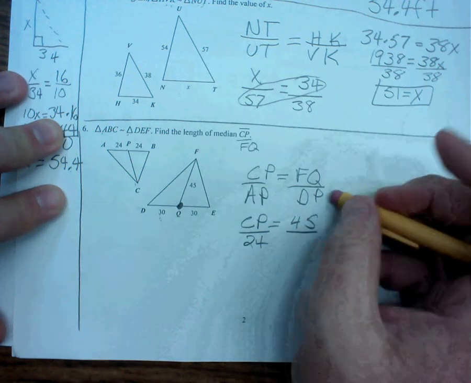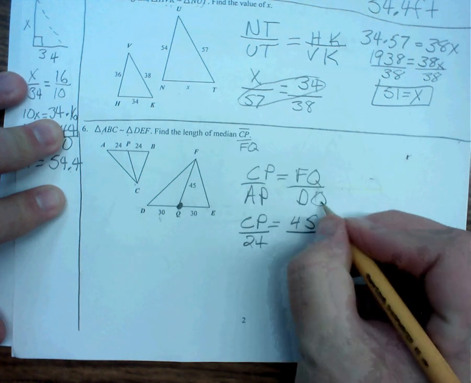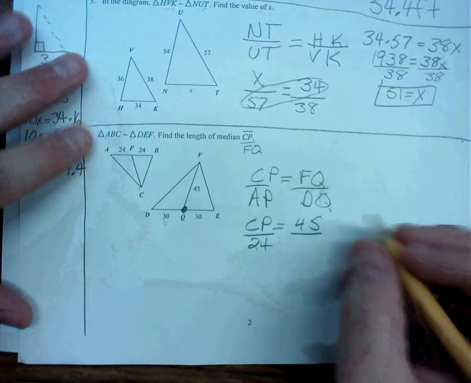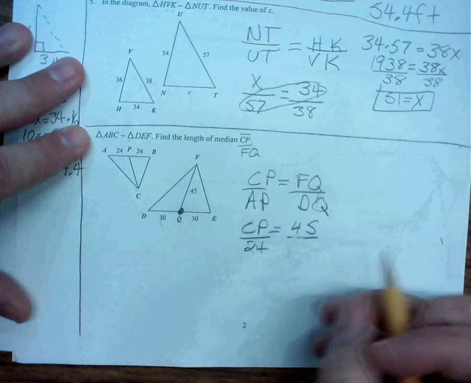Why did I put DP? It's DQ. You guys got to catch me on this stuff. So DQ is actually 30, right?